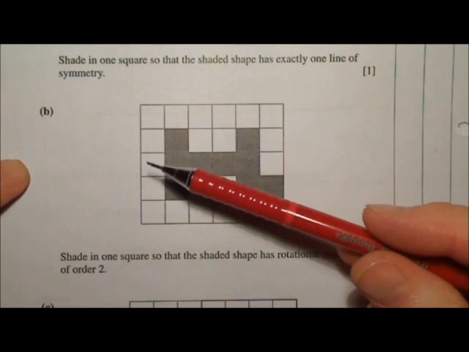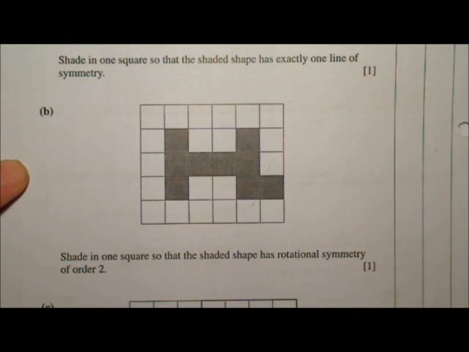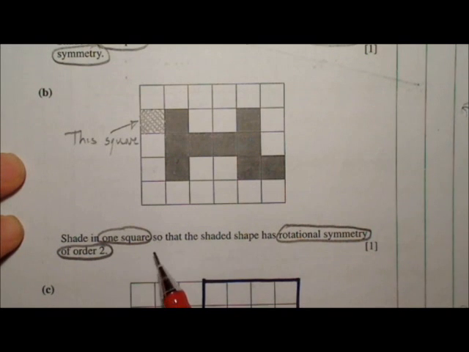Okay, have a look at question 5b, and we'll go through it in a few seconds. Okay, 5b is asking you to shade one square so that the shaded shape has rotational symmetry of order 2.